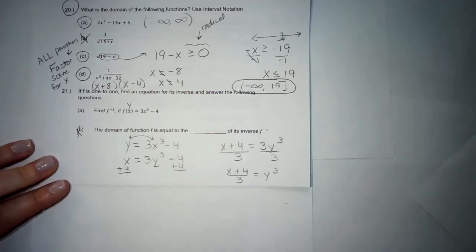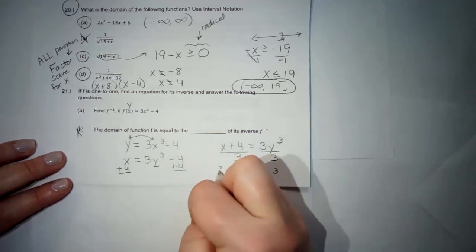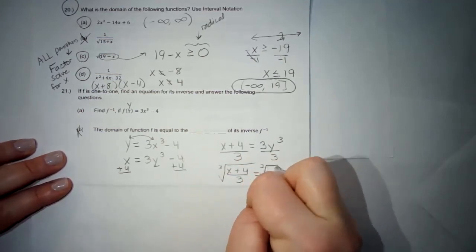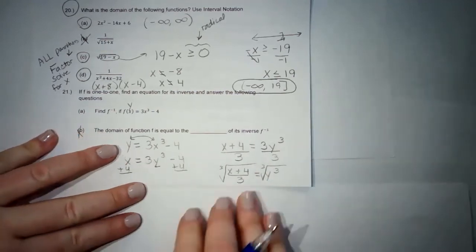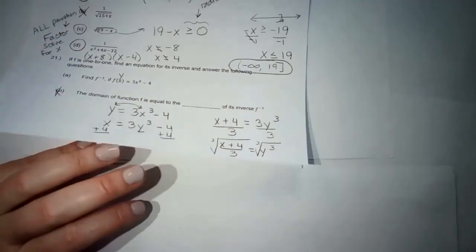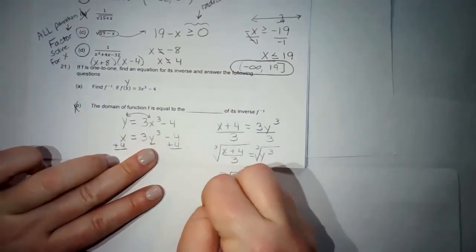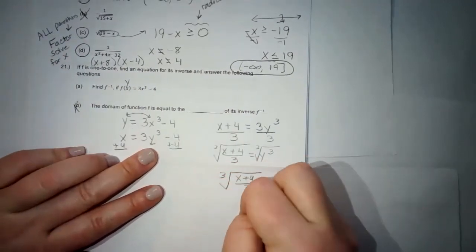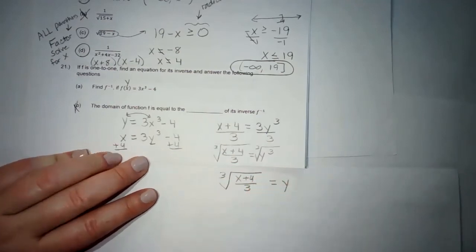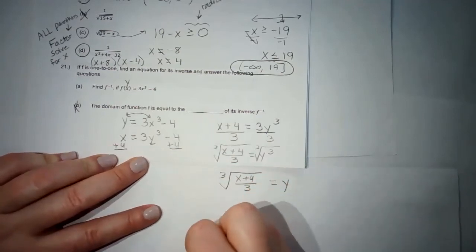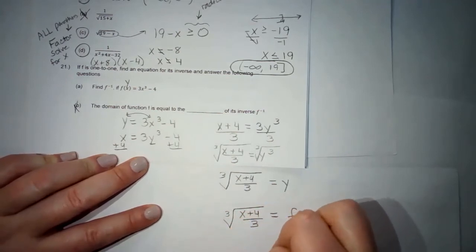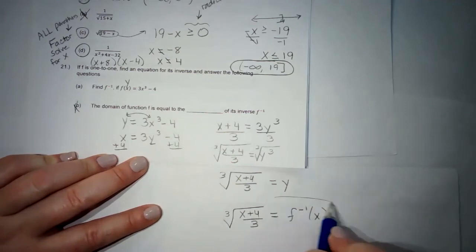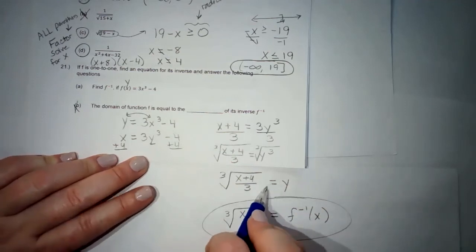And then I have a cube on my y. So how am I going to get that off? Okay, we're going to cube root it, to get that cube off. And then we're going to be left with the cubed root of all that stuff you did, x plus 4 over 3. Okay, if you leave it like that, I'll take it. But technically, you're supposed to change that y back into inverse notation. This is supposed to be the answer, but I'll take it if you leave it like that.